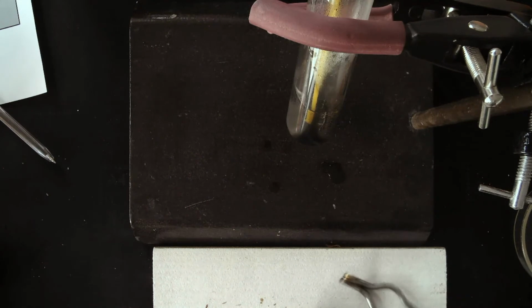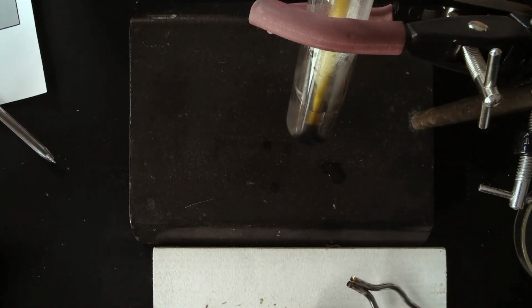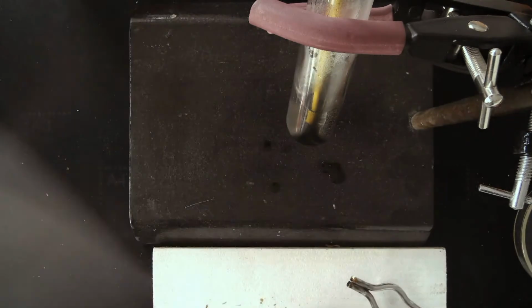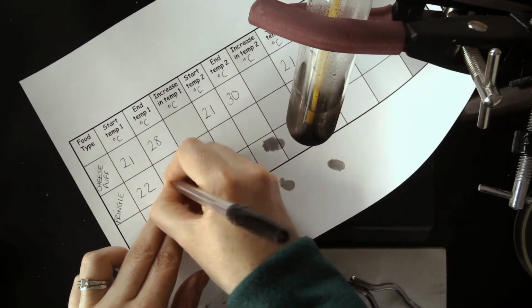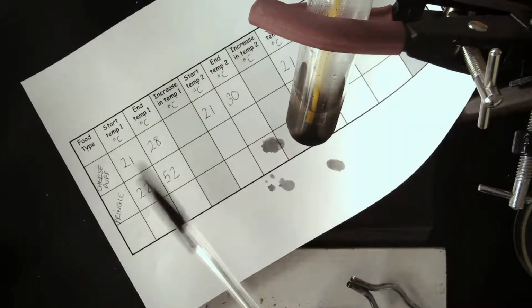Okay, the flame has completely died out, so I need to quickly take the temperature of the water, and that has gone up to 52 degrees. So the start temperature was 22 and that has increased to 52.